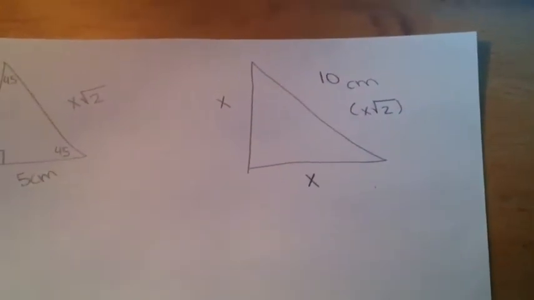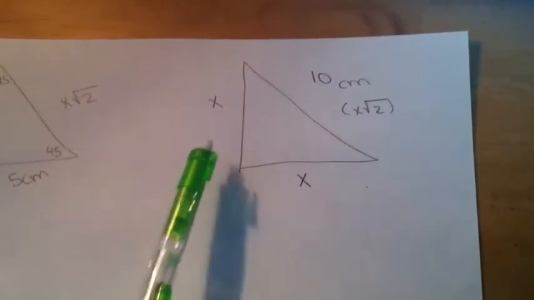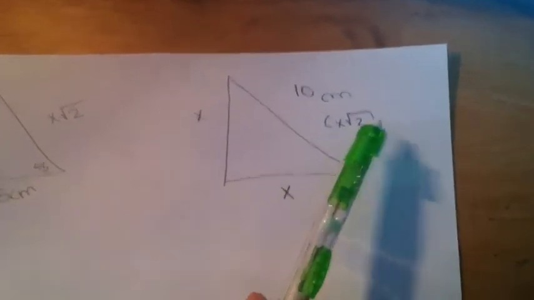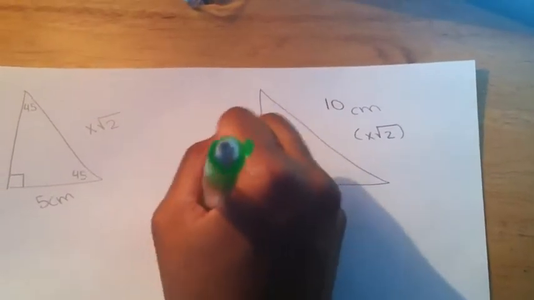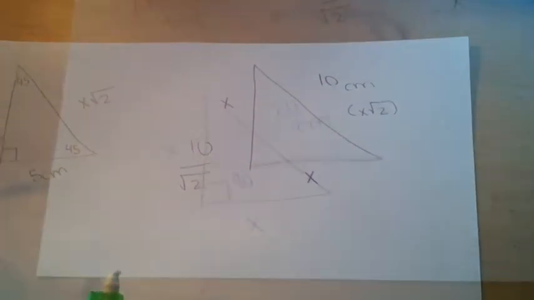If the triangle's hypotenuse is 10, how do you find the length of the leg? Because you're trying to find x and 10 equals x root 2, you would divide 10 by root 2. The answer is around 7.